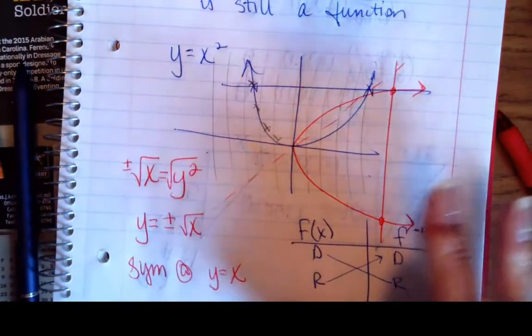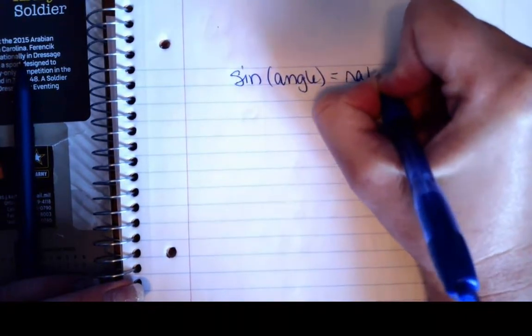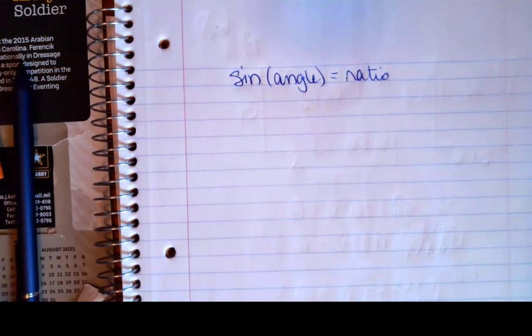Okay, so now let's put that in the context of trig. If I have the sine of an angle equals a ratio, then the inverse of sine of a ratio will give me the angle.